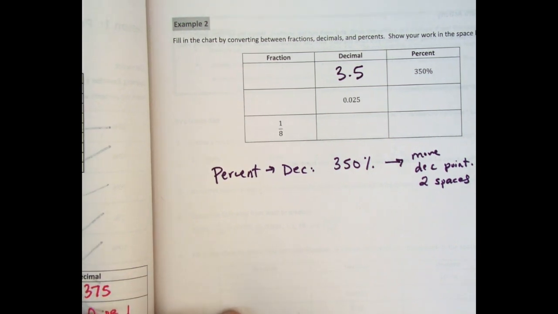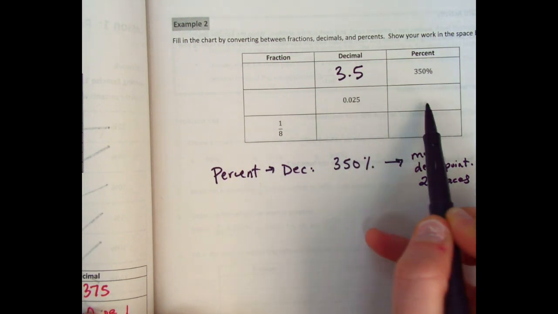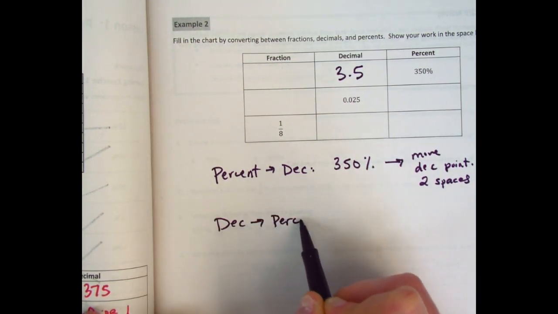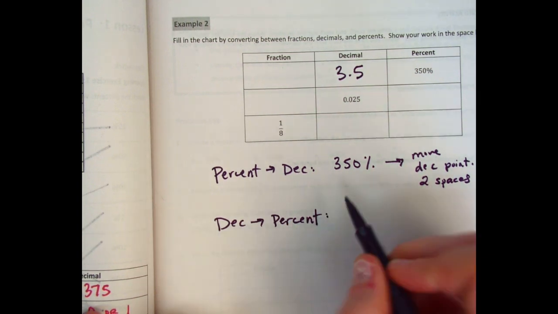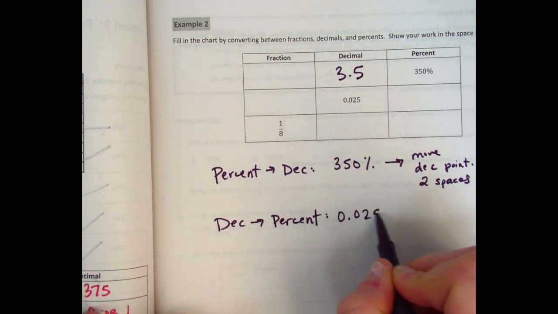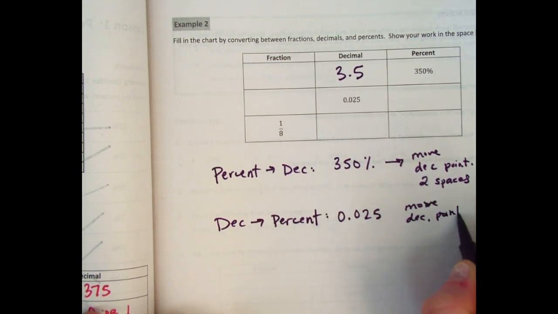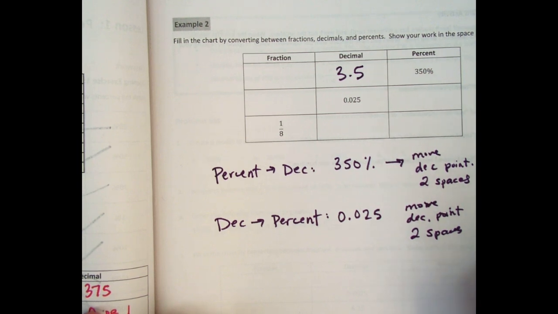Okay, and just to stay in the same realm, I'm going to do this decimal to a percent. For example, 0.025, we're going to move the decimal point 2 spaces the other direction. So we have 0.025, 1, 2, 2.5%.